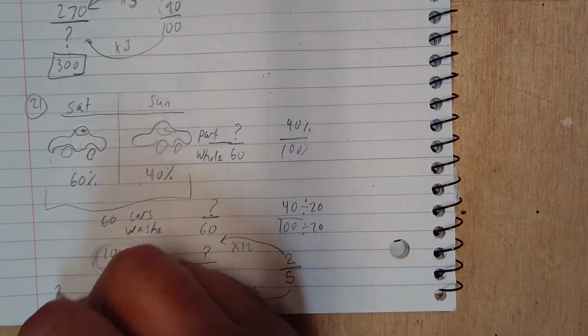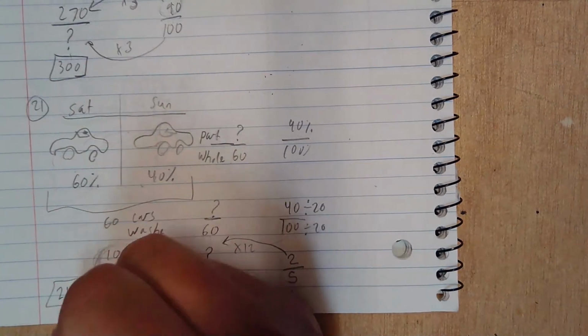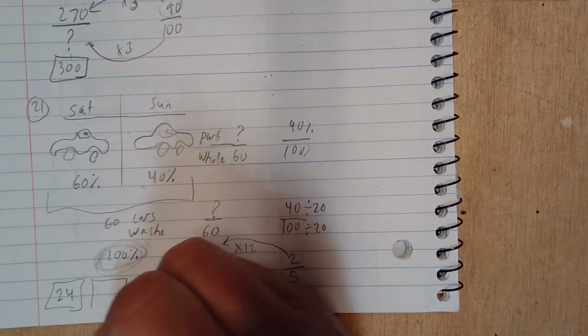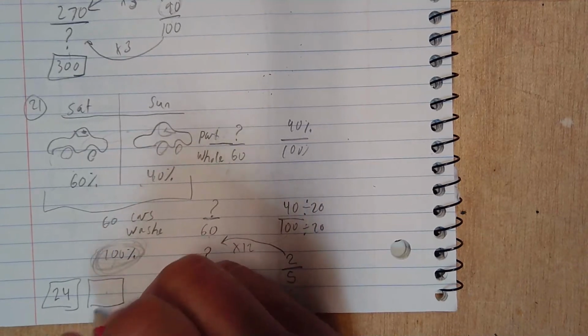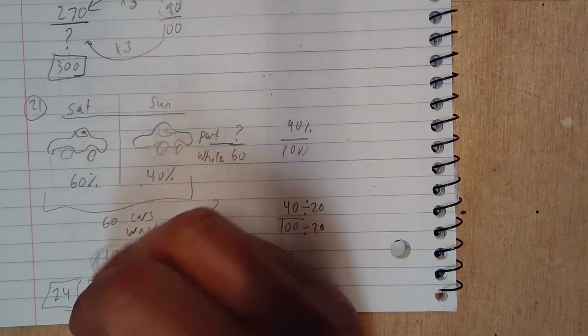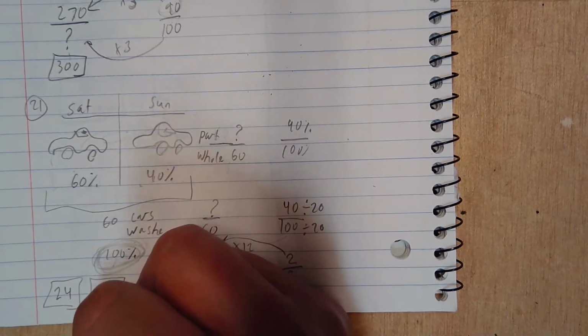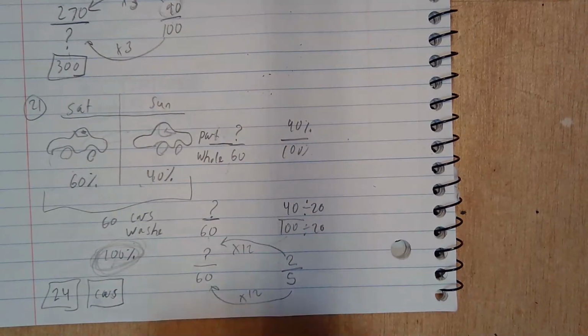But it's not just 24. Okay. On tomorrow's quiz, you're going to have 2 boxes or 2 places to respond. The box next to it is for the noun. I'll have a sentence that goes with it. You'll see it. Or on Friday. Tomorrow's Thursday. 24 cars. Okay. That's part of the answer. 24 cars.